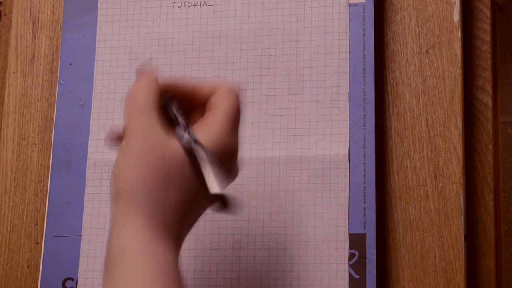Alright, so here is my graph paper, and I'm just going to show you guys real quick how I sketch out. I'm just going to sketch out the first floor, just because I can give you a basic idea of how I sketch out a floor plan, and hopefully you guys are able to see this.